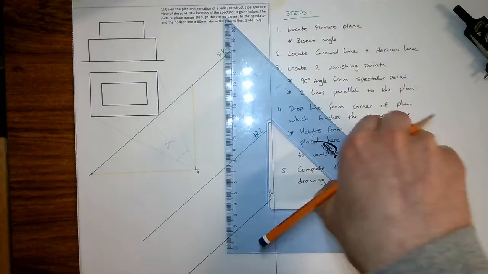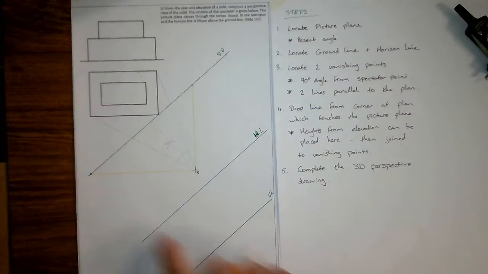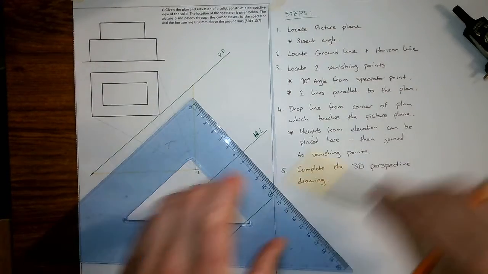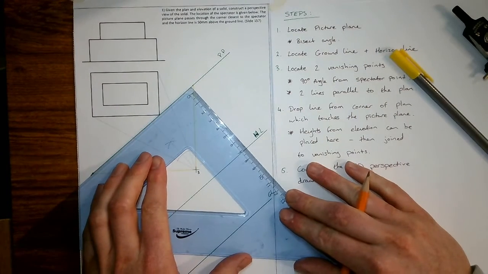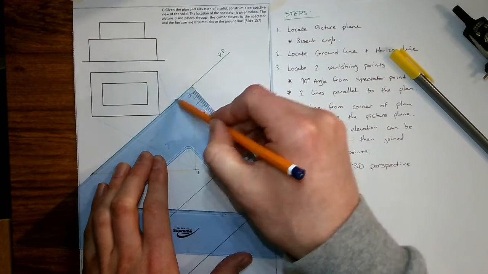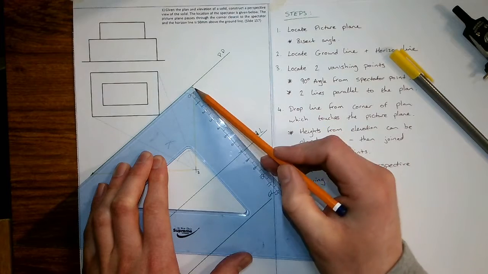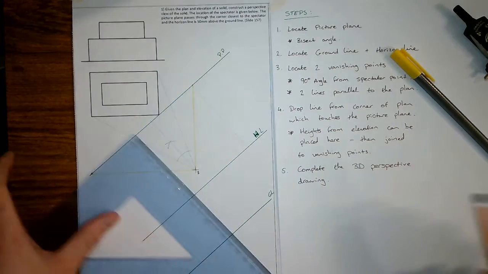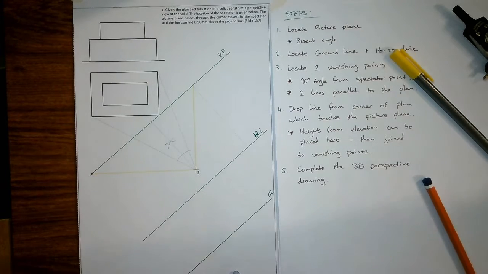So once you get them 2 points, what you need to do then is take them down at 90 degrees to the picture plane. Okay, so the easiest way to do it, line up your set square with the picture plane and the point. So lined up with the picture plane and the points at the end, which means I can just draw a straight line down, or you can use your sliding set squares, and this will give you your points for your vanishing points.